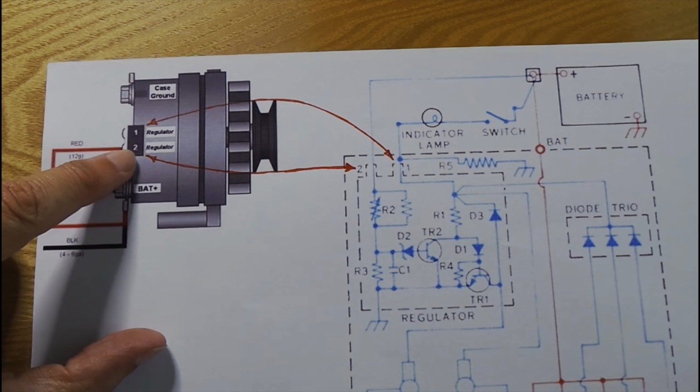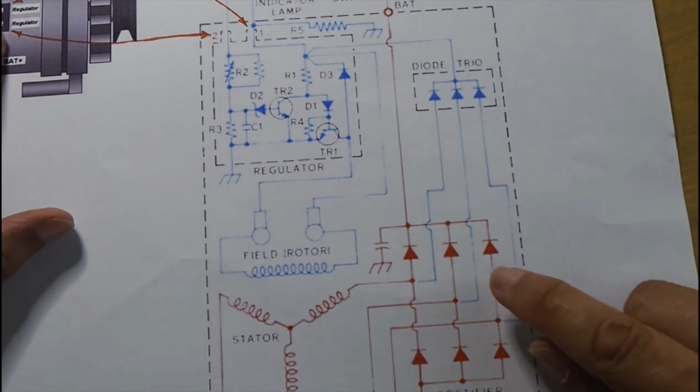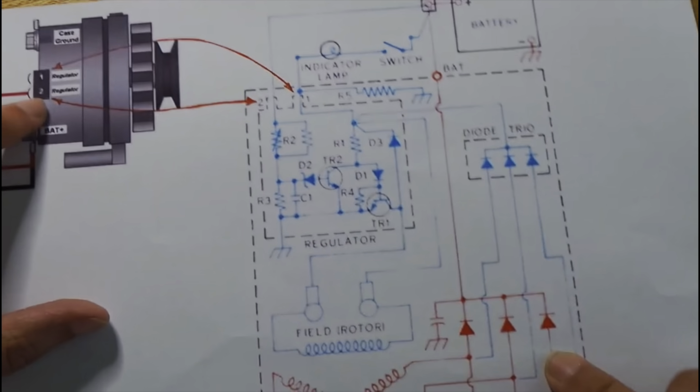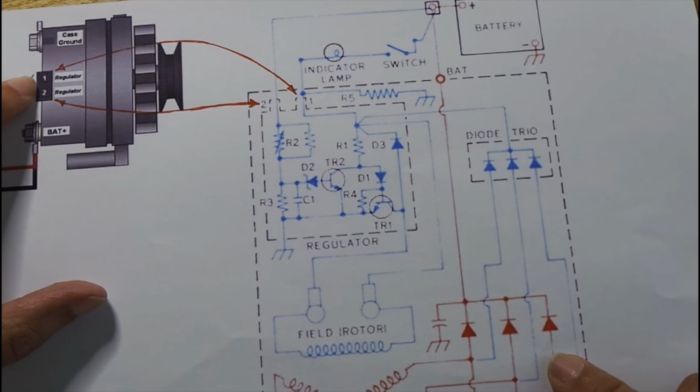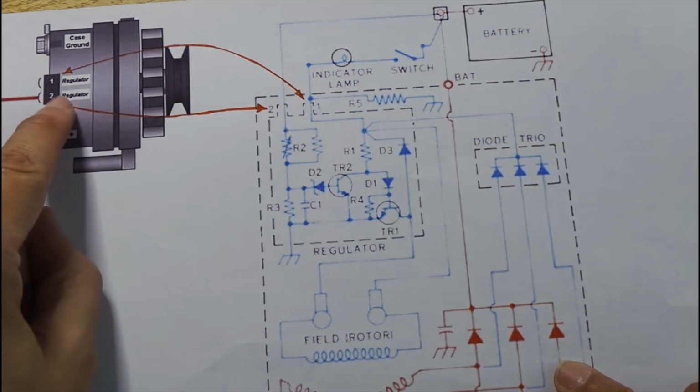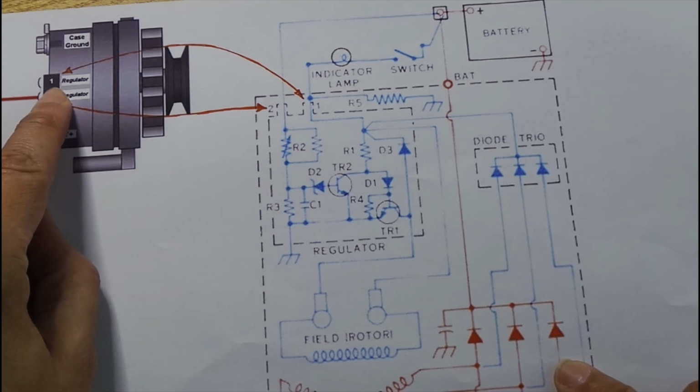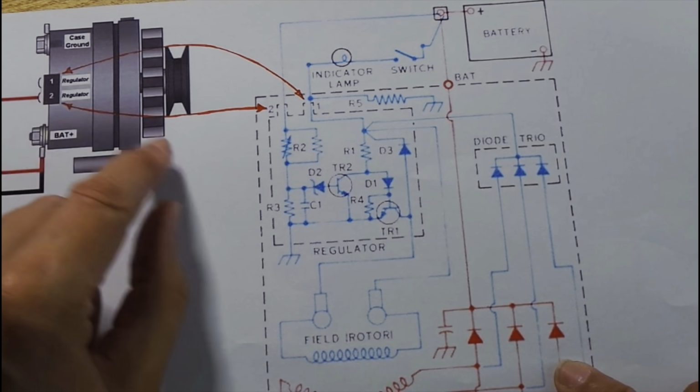That small terminal is actually the output of the alternator's rectifier. The other terminal, terminal 1, is actually the wire that you need to connect the alternator input of the dash module number 3 to, if you're having it fully functional.